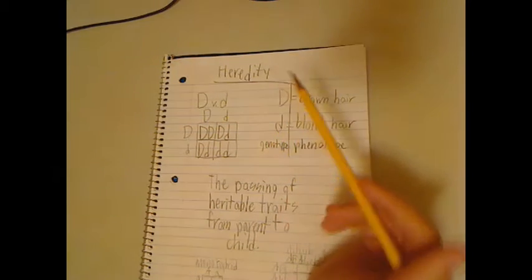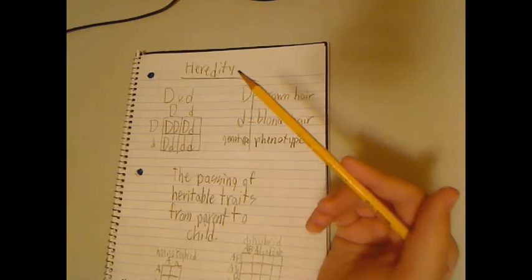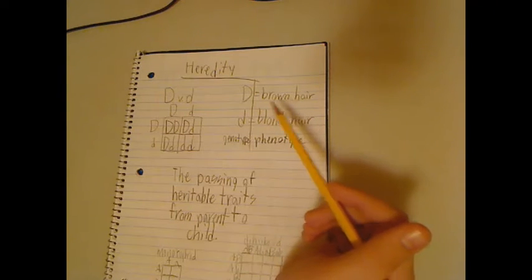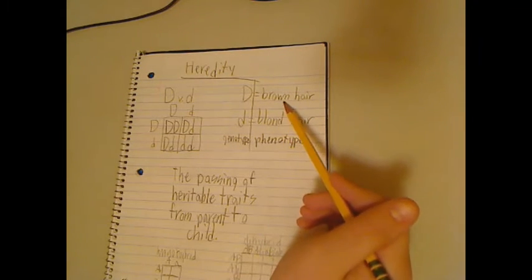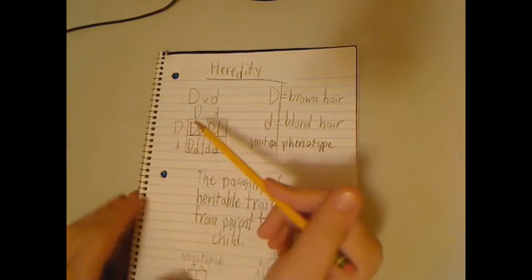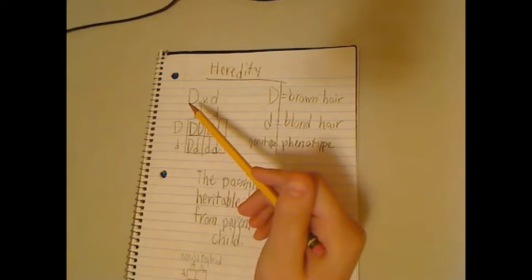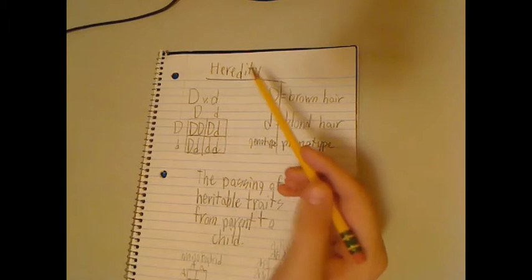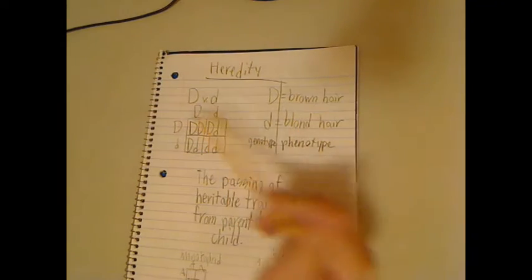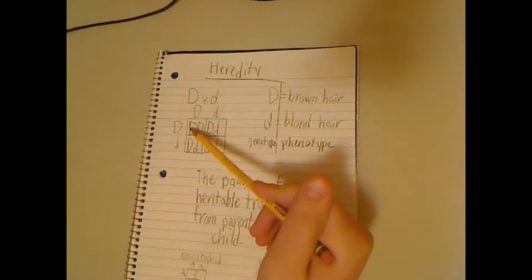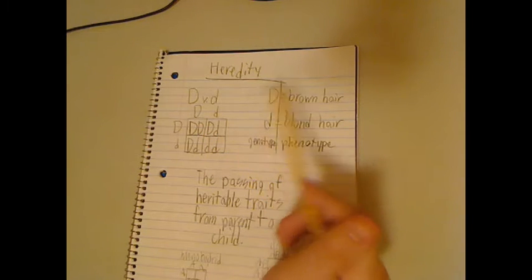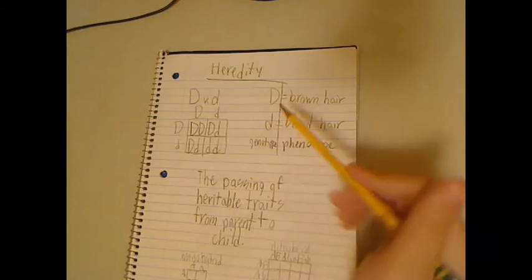your phenotype. Now, what is a phenotype? Well, a phenotype is the trait you show on the outside, for instance, if you have blonde or brown hair, as opposed to a genotype, which is what the coding in your genes says. So for instance, you might have brown hair, but since that's a dominant trait over blonde hair, that could mean in your genotype you either have two big D's or a big D and a little d, showing brown hair as your phenotype.